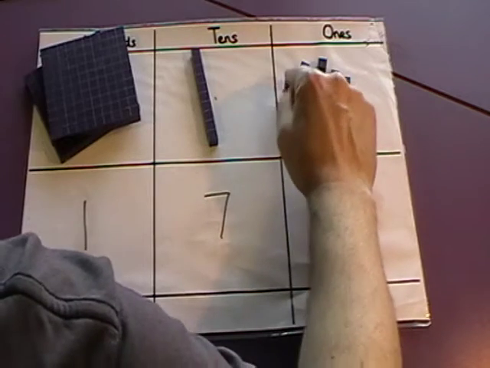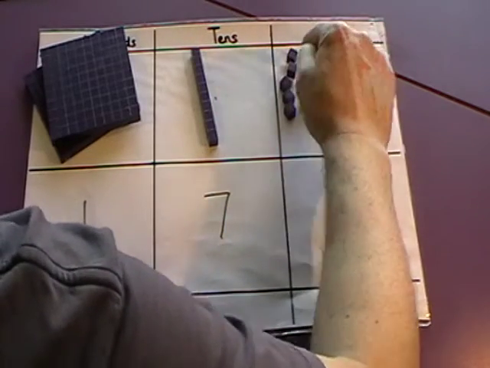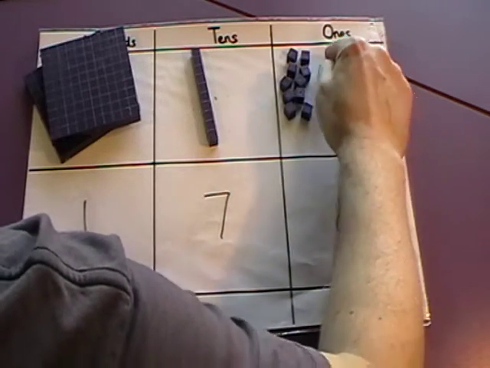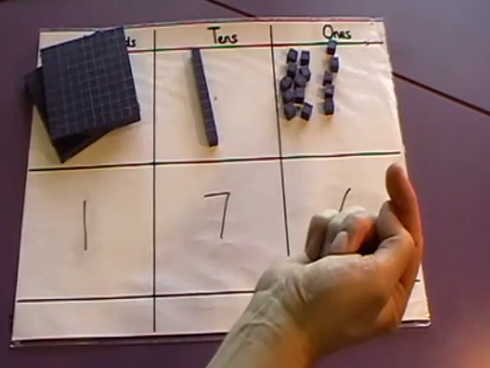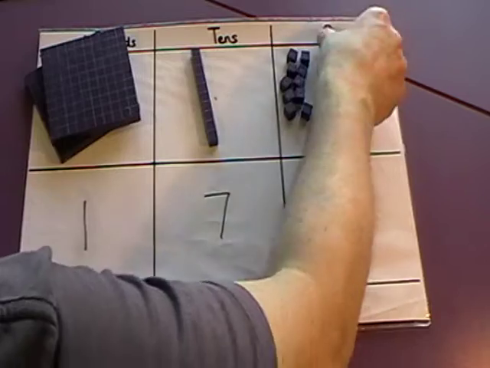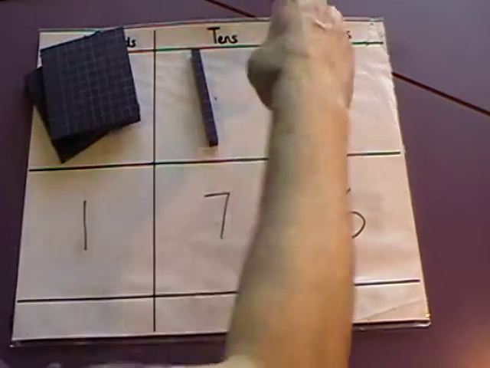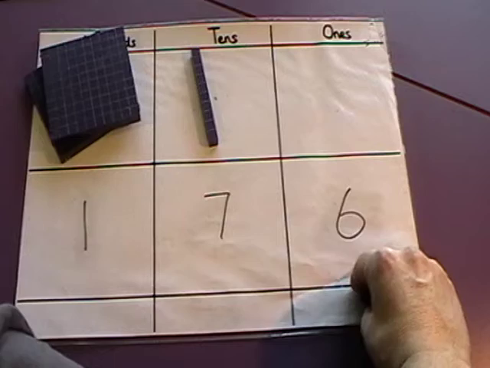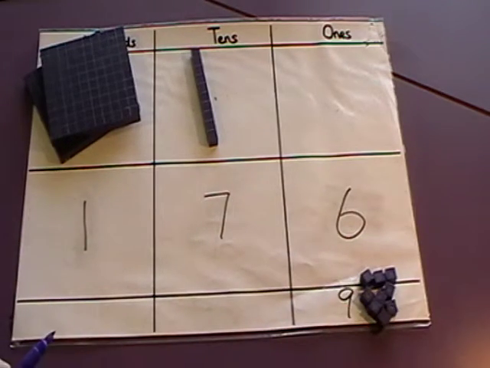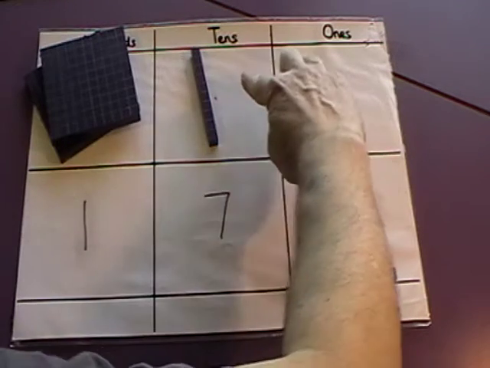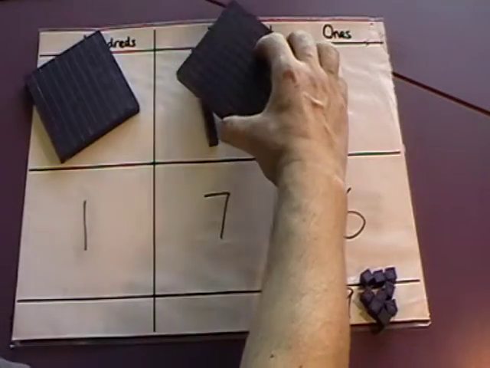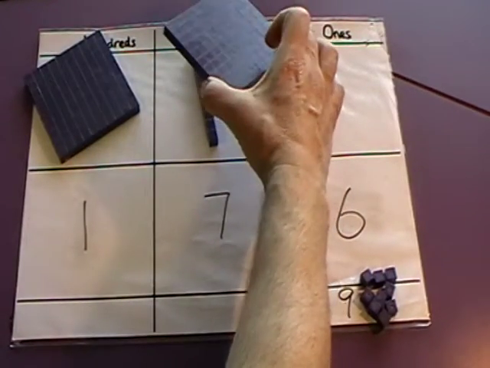Now we have got 15 ones in our ones column. Now we can take away 6. 1, 2, 3, 4, 5, 6, and that leaves us with our 9 ones. 9 ones left. Same problem in the tens column. We've got 1 ten, we need to take away 7 tens. So we're going to exchange 100, and we're going to exchange it for 10 tens.